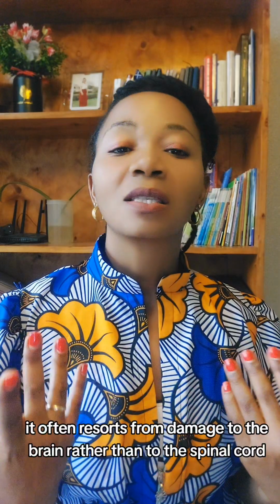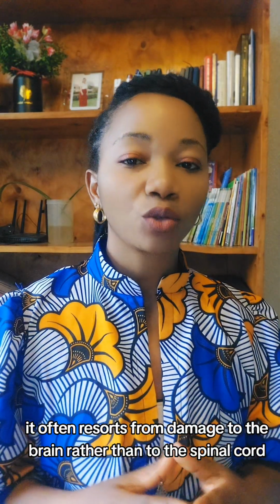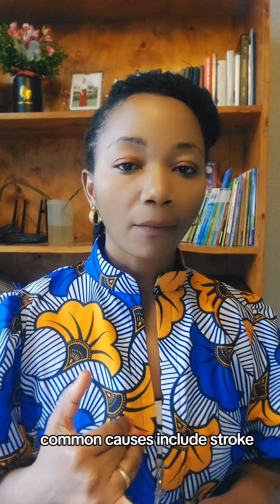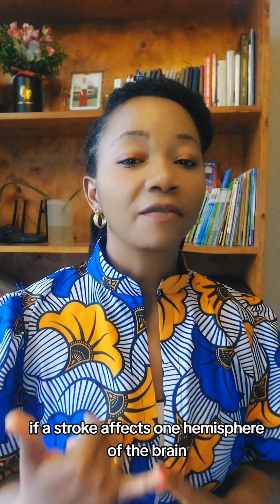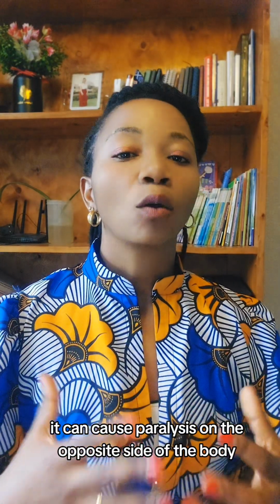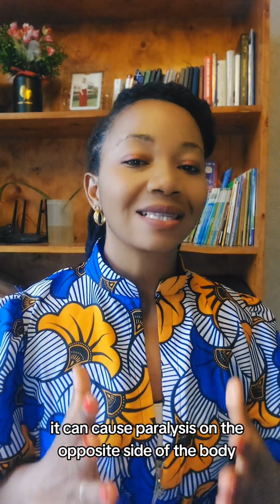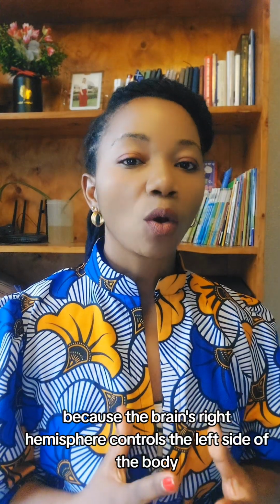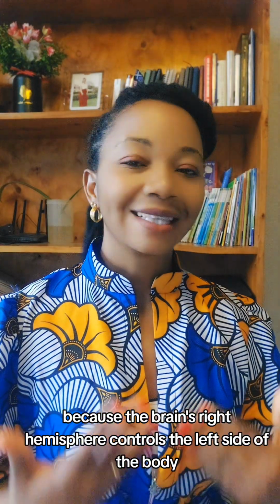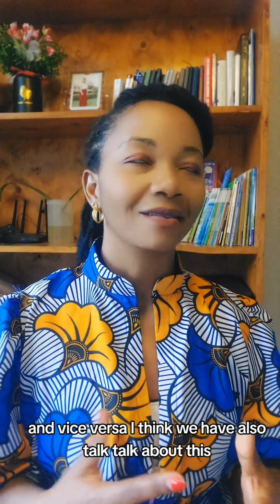Hemiplegia often results from damage to the brain rather than to the spinal cord. Common causes include stroke. If a stroke affects one hemisphere of the brain, it can cause paralysis on the opposite side of the body, because the brain's right hemisphere controls the left side of the body and vice versa.